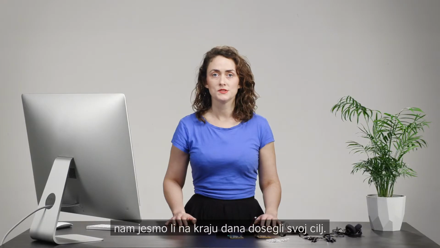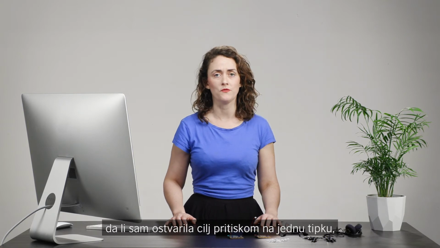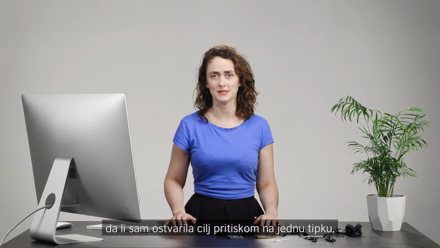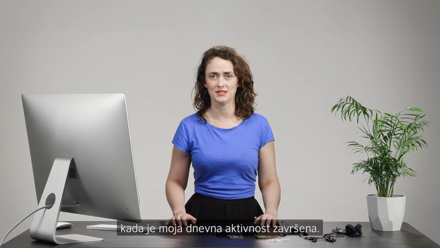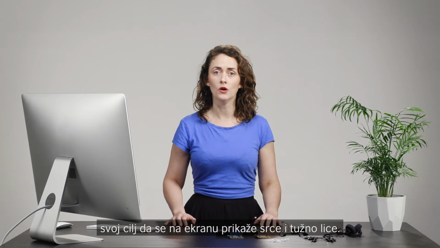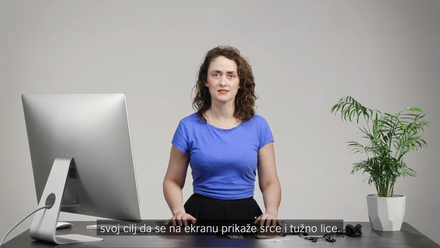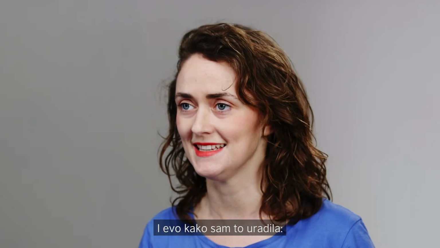End of the day. So, I want my microbit step counter to give me feedback on whether I've reached my goal at the touch of a button at the end of my day's activity. I want it to be able to show me a heart and a smiley face if I've walked 3,000 steps or more, or if I've not reached my goal, to show a heart and a sad face. So here's how I did it.